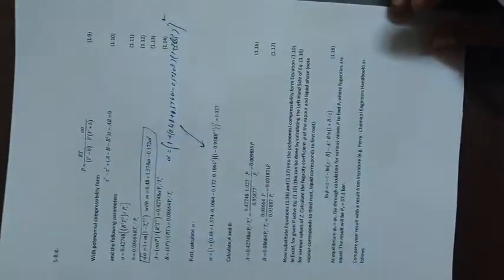Secondly, I would like to come to question number 2. It is also almost similar to question 1, and it is also quite understandable, and I have no problem with this question. So now question number 3 on the next page.